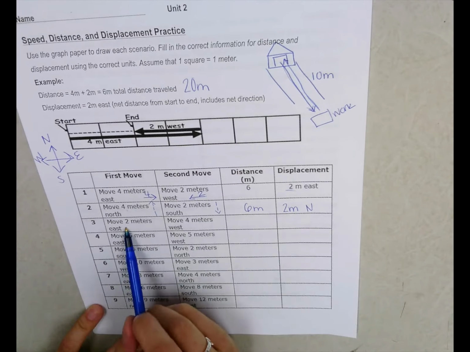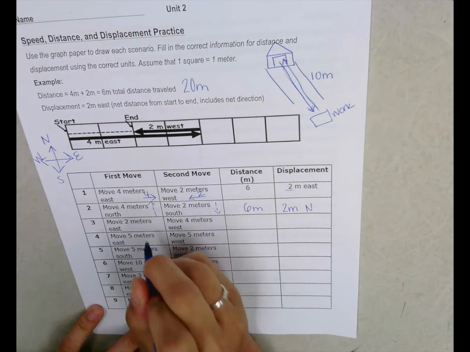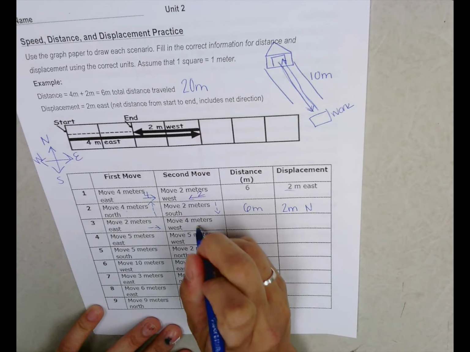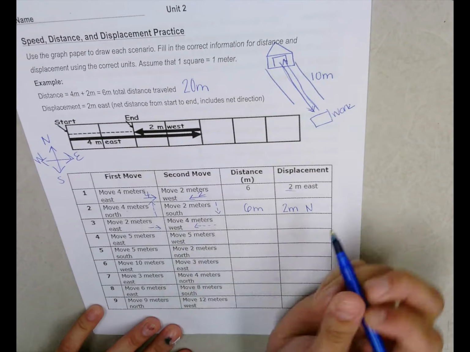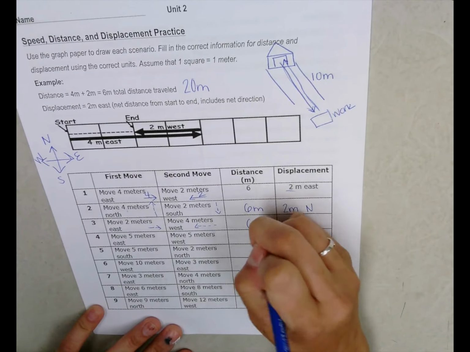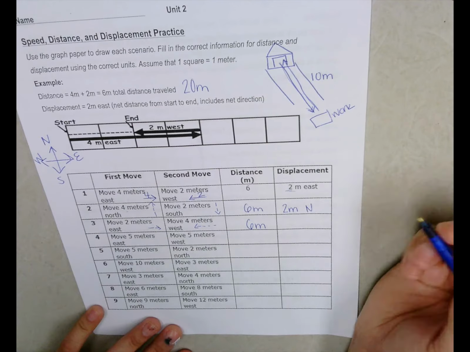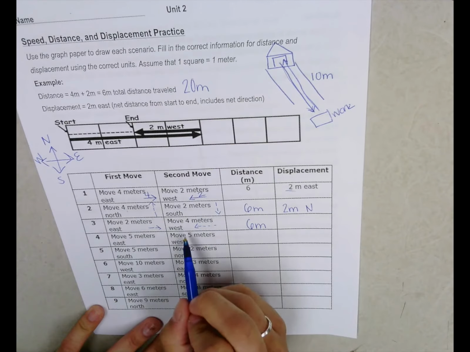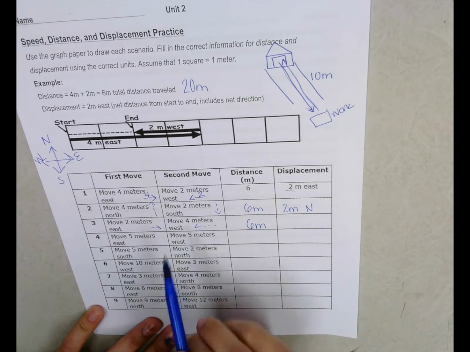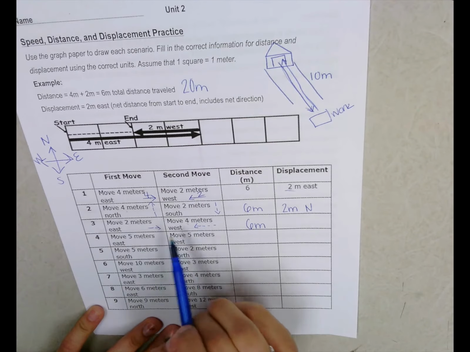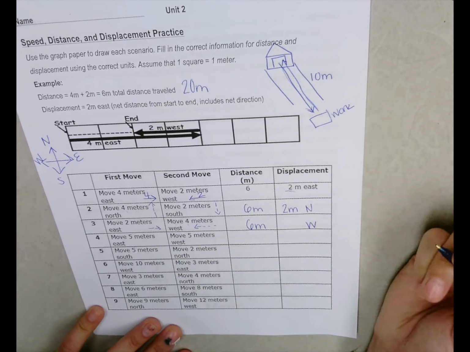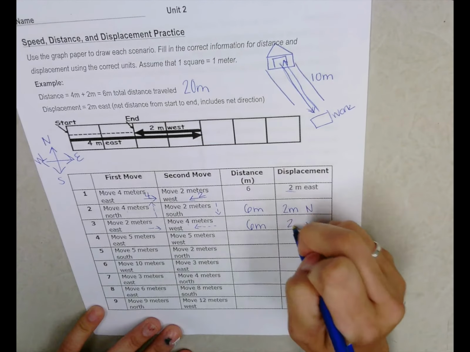All right, same idea. You move 2 meters east, 1, 2. You move 4 meters west, 1, 2, 3, 4. What was the total distance? 2 plus 4 equals 6 meters. How much did you move one direction or the other? Did you move more east or more west? Well, you moved 4 meters to the west and 2 meters to the east. So that means you moved more to the west. But by how much? 2 meters.